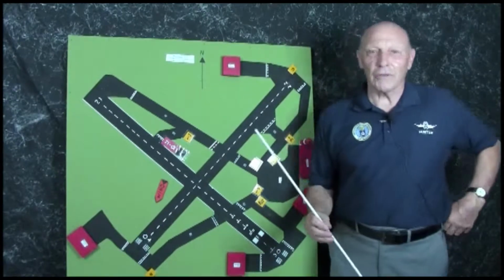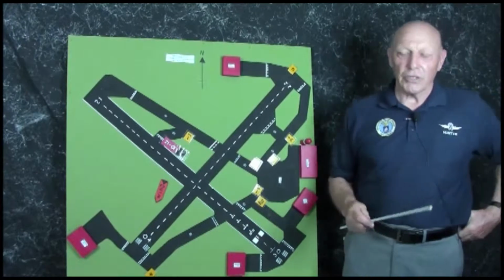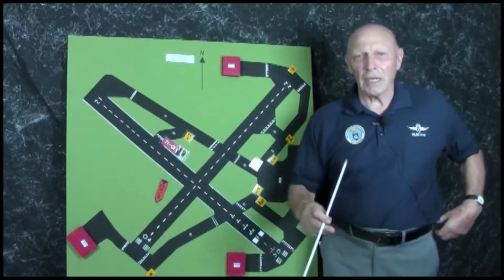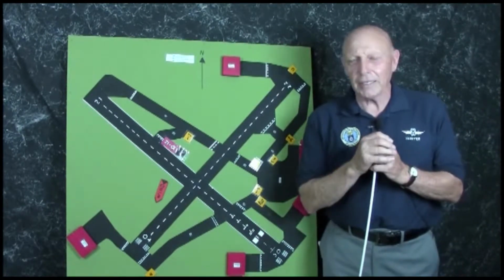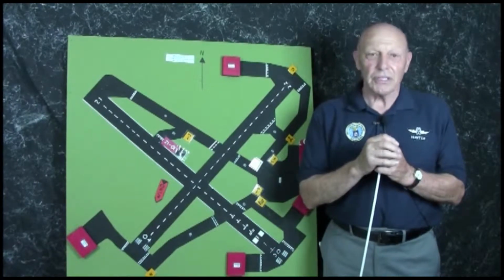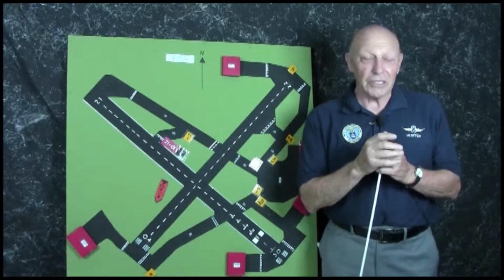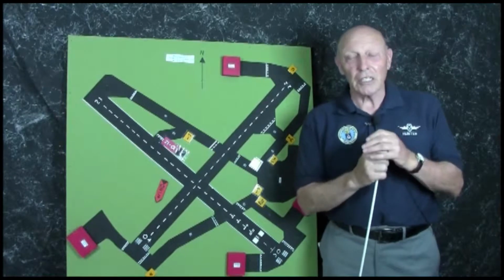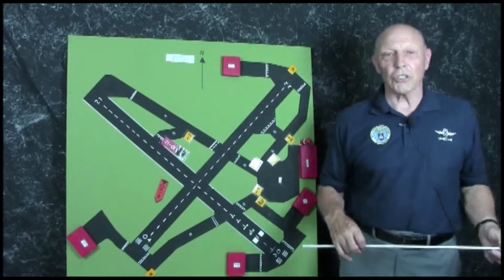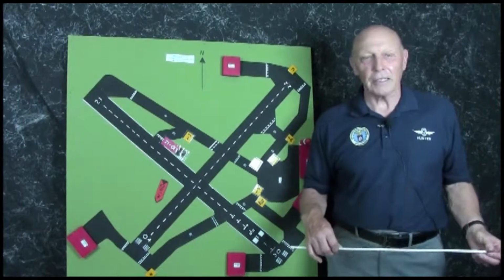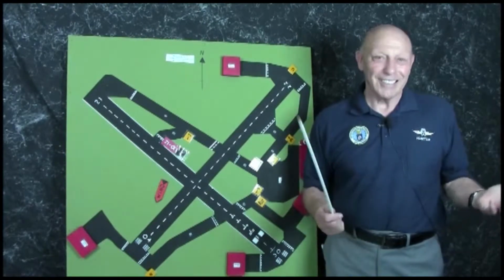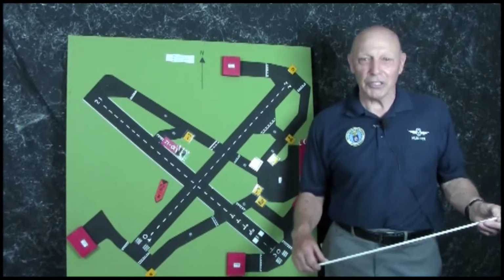I've made a small model of an airfield for instructional purposes, and I have about 3 objectives in mind. The first objective is to give cadets that are taking orientation flights a little bit of an idea of what an airfield is and what goes on during their flight. I think maybe it might enhance their experience.